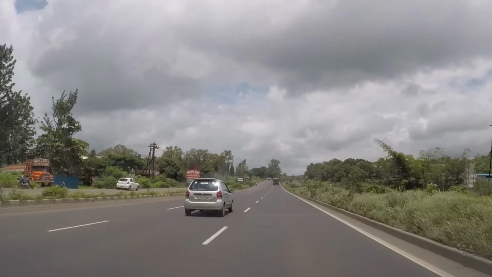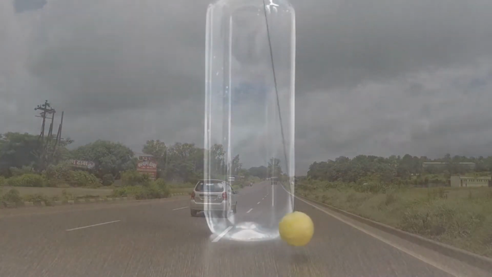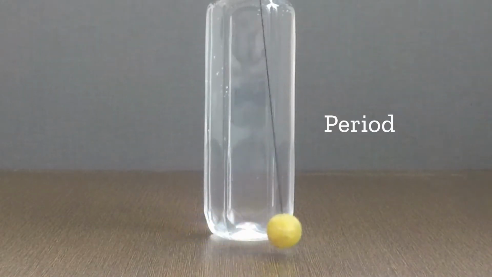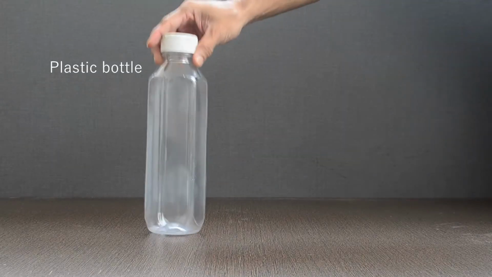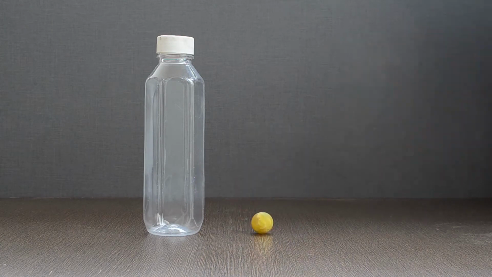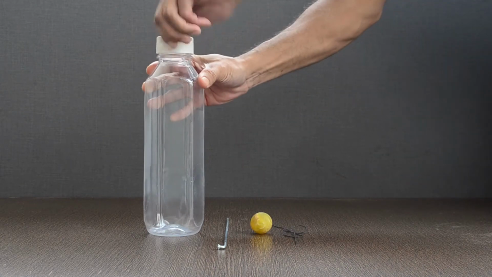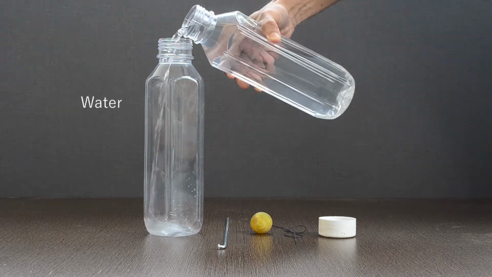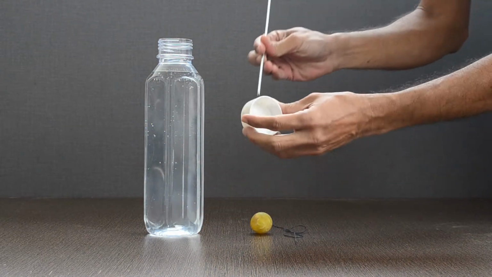Just like we can describe the motion of this car with speed, we can also describe motion of this pendulum with a term period. Let us find more about this with an activity. We'll take this plastic bottle, small rubber ball, thick cycle spoke and cotton thread. Let us fill this bottle with water to make it heavy. This piece of cycle spoke can be locked in the cap.